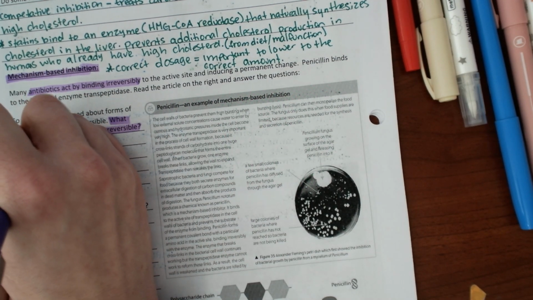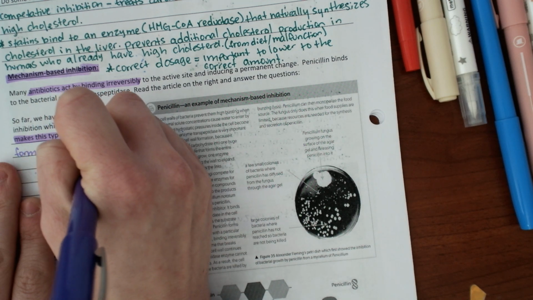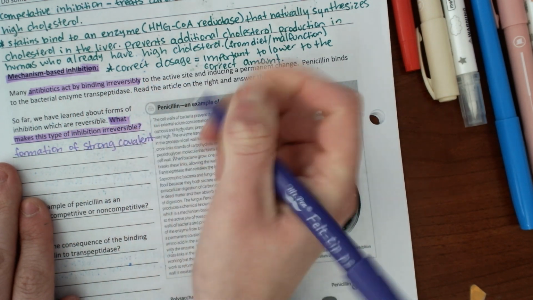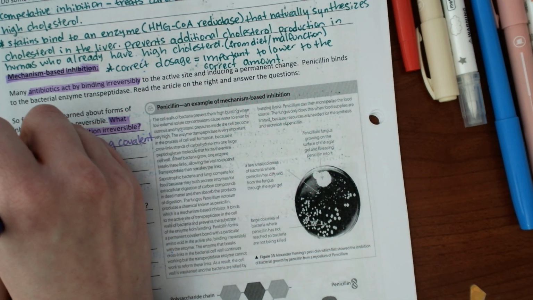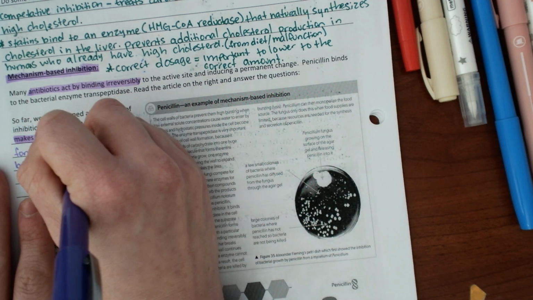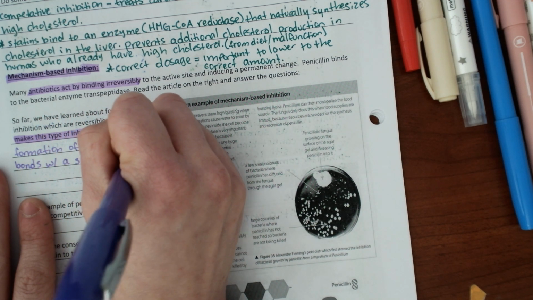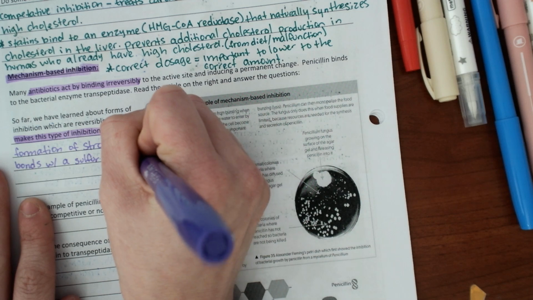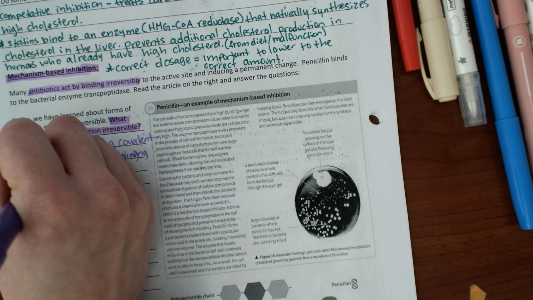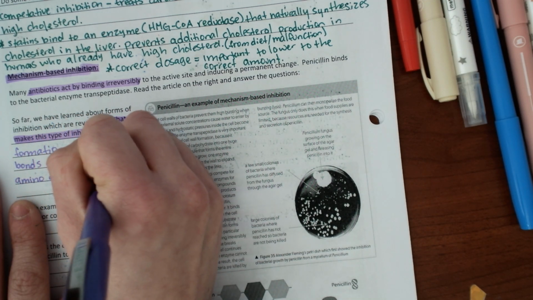So that formation of strong covalent bonds with a sulfur-containing amino acid in the active site.